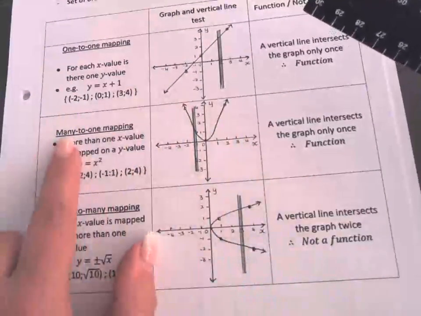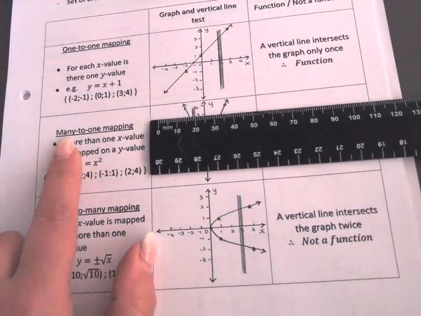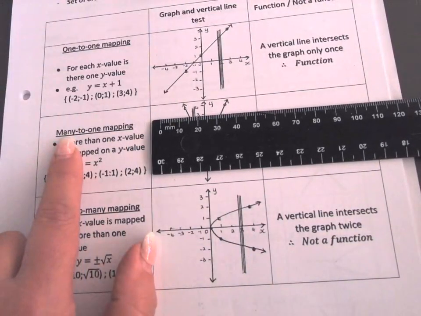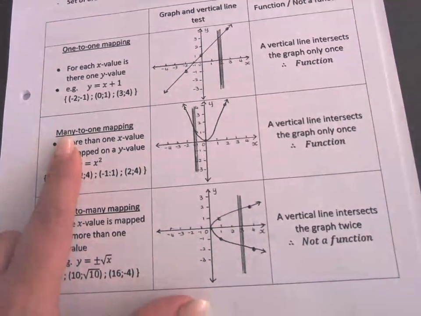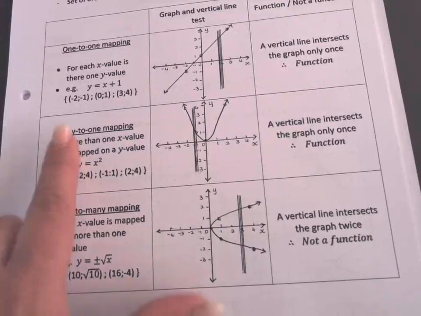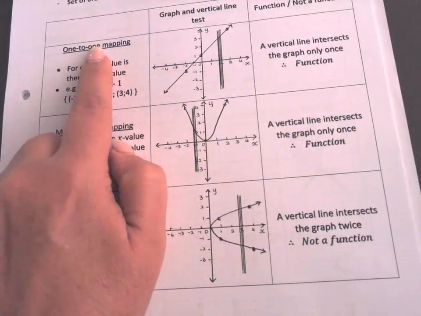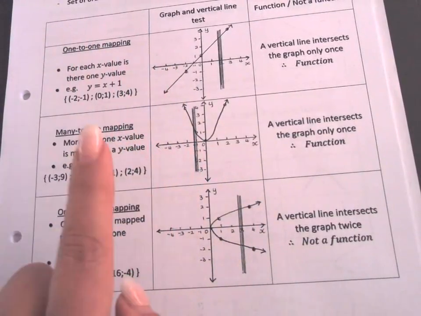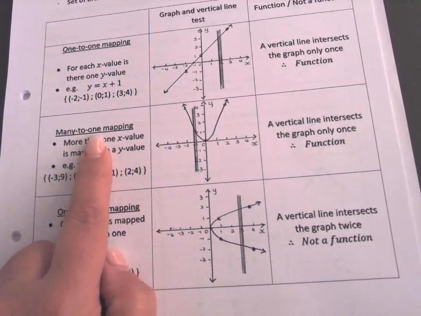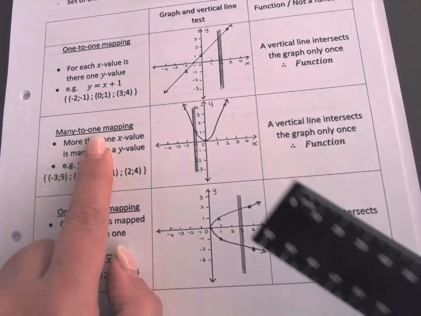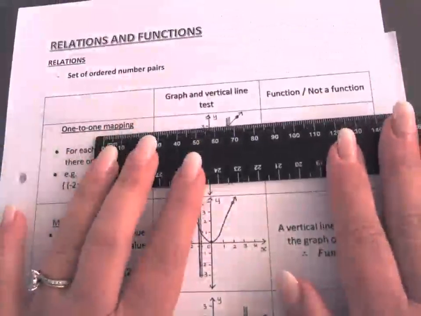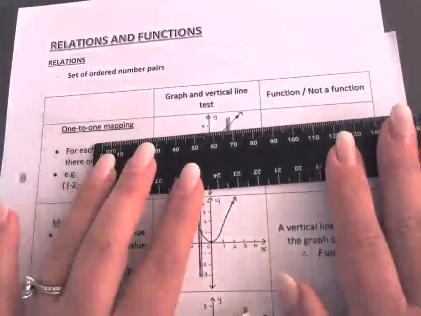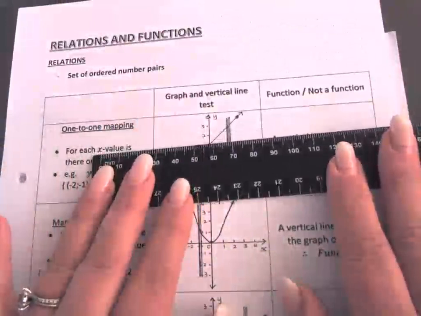So many x values give one y value. Yeah, because a y can only be one in a function. One y, so it's a function. One y, so it's a function. One y, there's my y, it's -3. Do you understand? Okay.